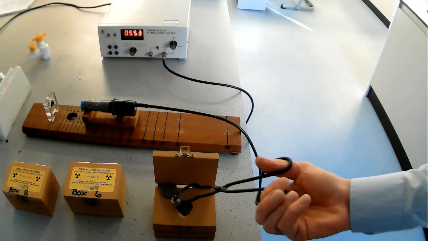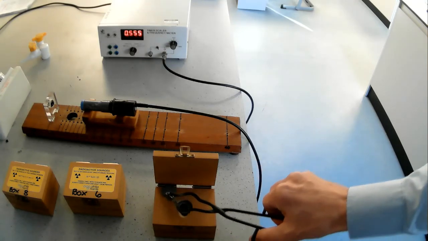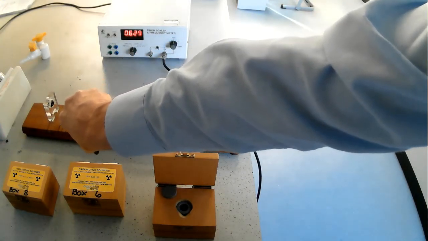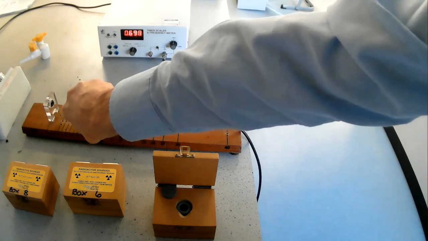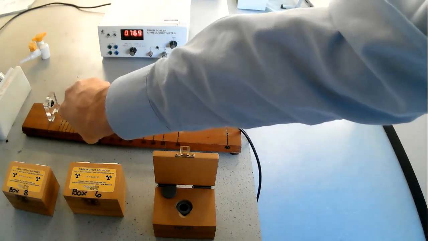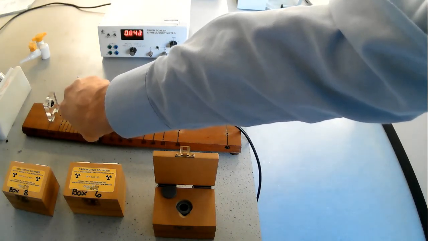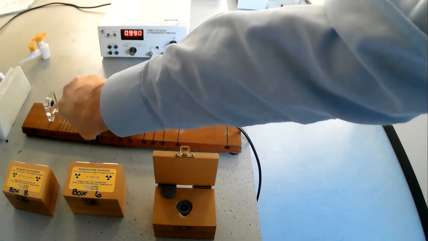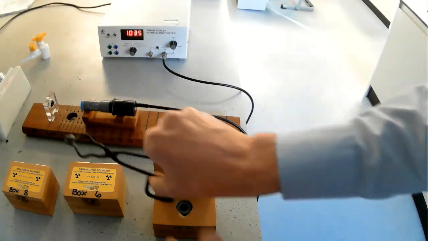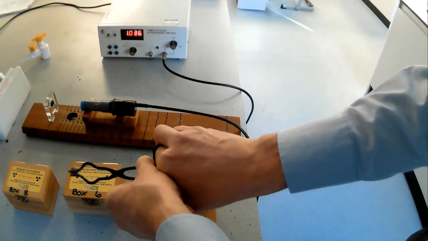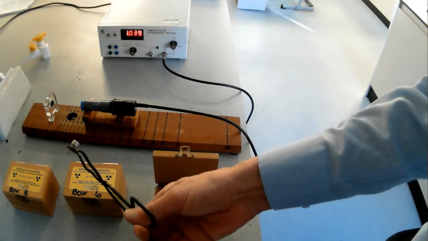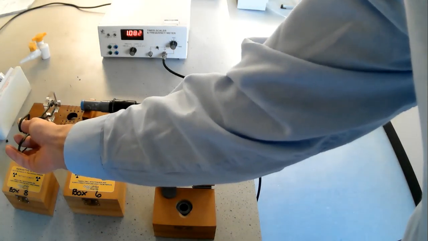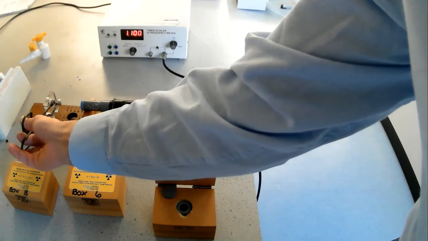If I bring the gamma source up to the GM tube, you can see that it's quite active, but seems less active than the beta source. It could well be that in fact most of the gamma radiation is passing through the GM tube and not even being detected. So if I put the source into the holder here, then we can see what actually stops gamma radiation.